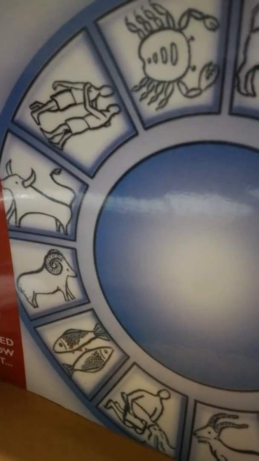Good planets are Sun, Jupiter, and Venus. Bad planets are Saturn, Uranus, Neptune, Pluto, and Mars. And the Moon depends on the position of the Moon, and Mercury is neutral.